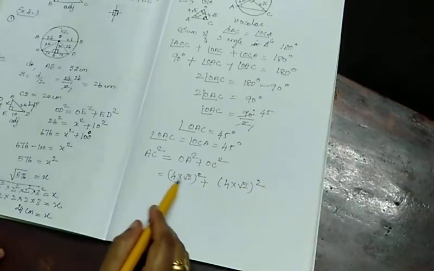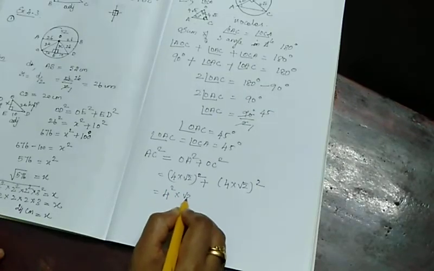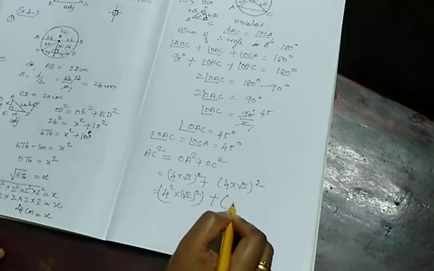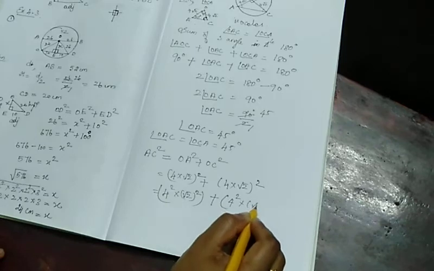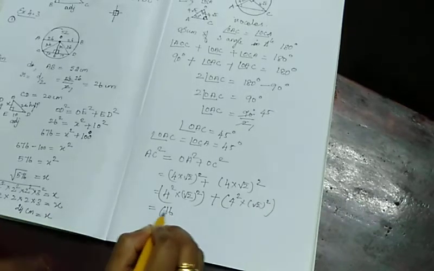So the square is common for both. So 4 square into root 2 the whole square plus 4 square into root 2 the whole square.